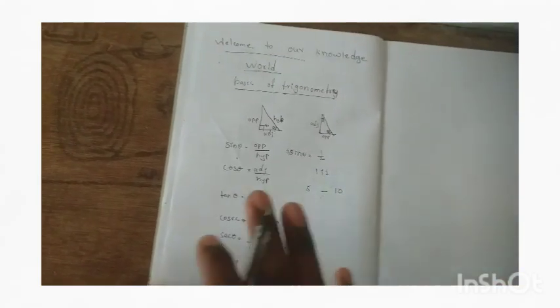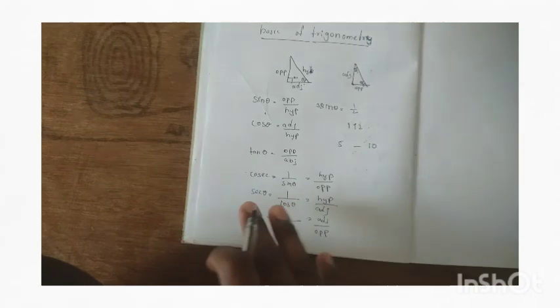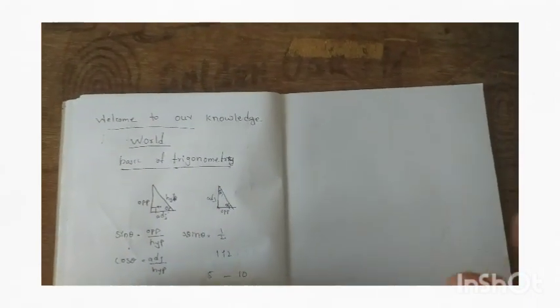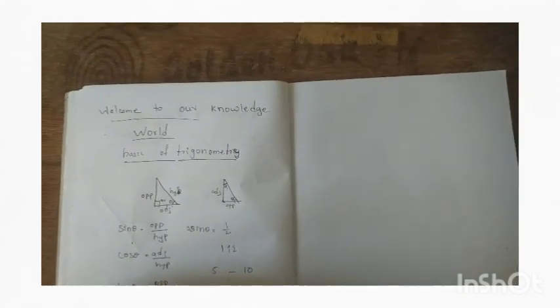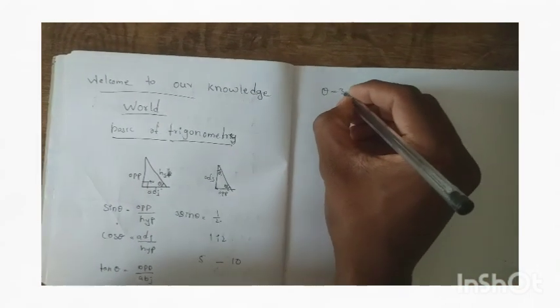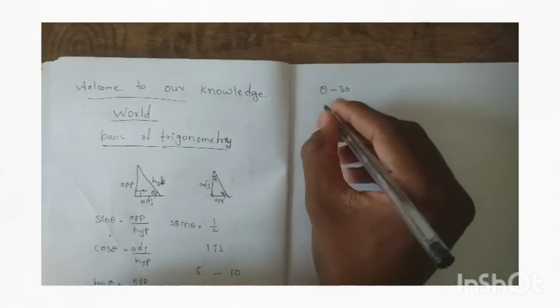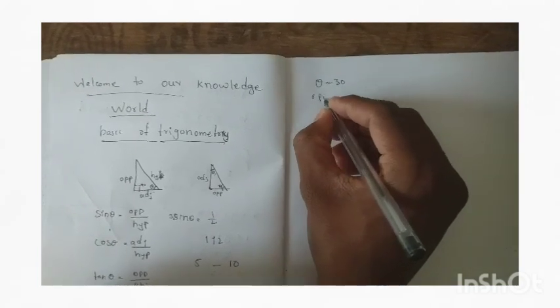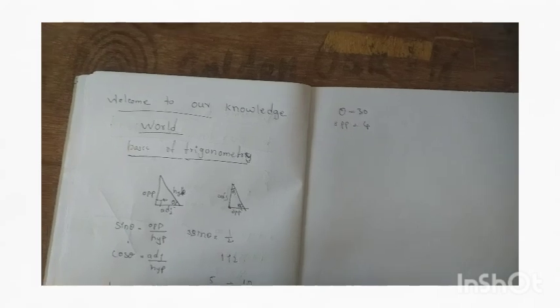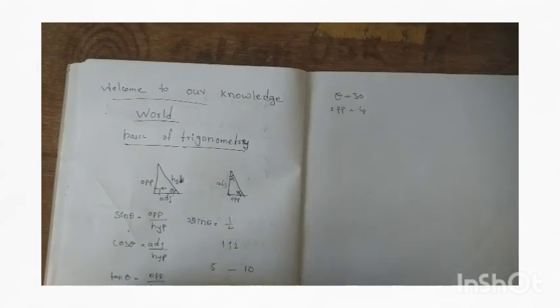In the last class we studied the basics of trigonometry, like sin theta, cos theta, tan theta and the ratios. Today I will tell you an interesting concept: if you give me one side length and theta, I can find all the side lengths using this. For example, I take theta equal to 30 degrees and the opposite side as 4. Then I can find all the sides, just see it.